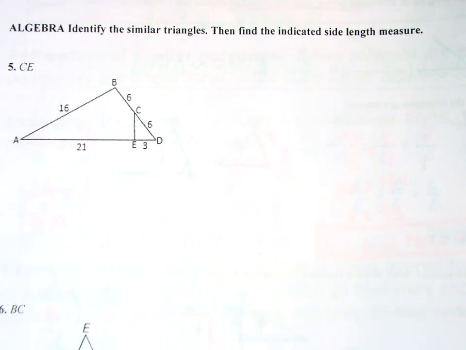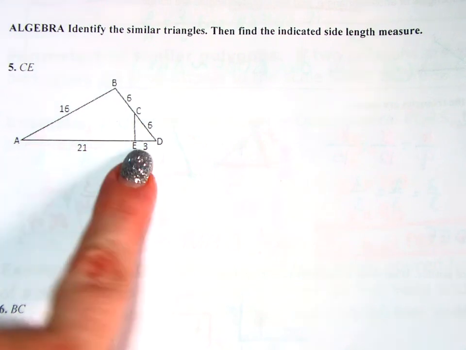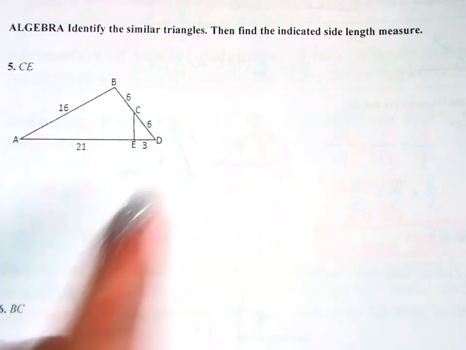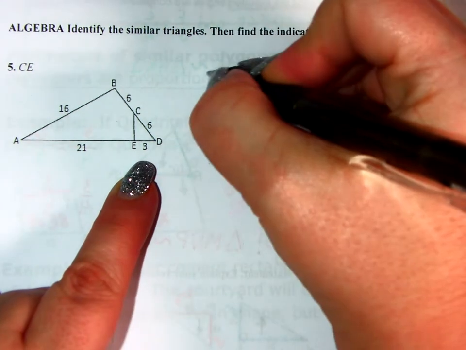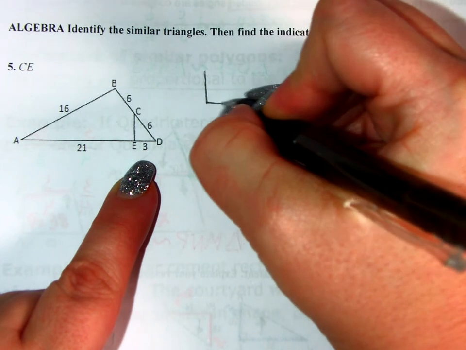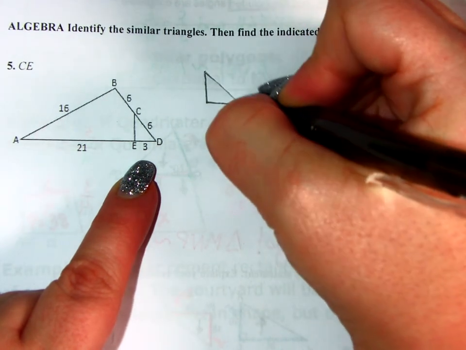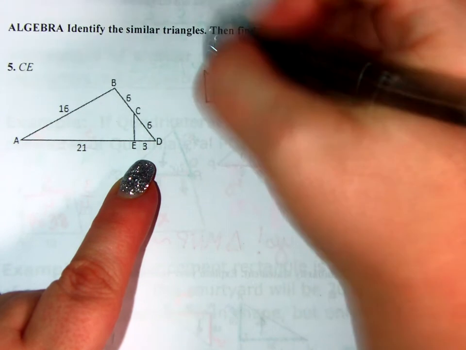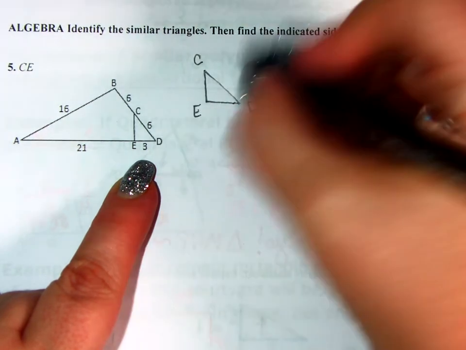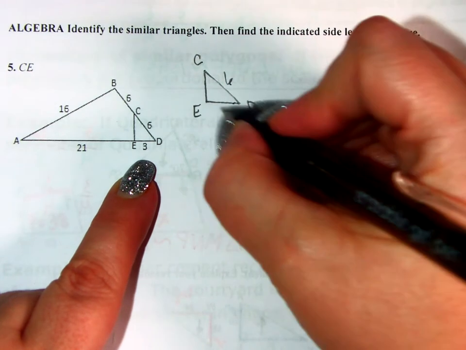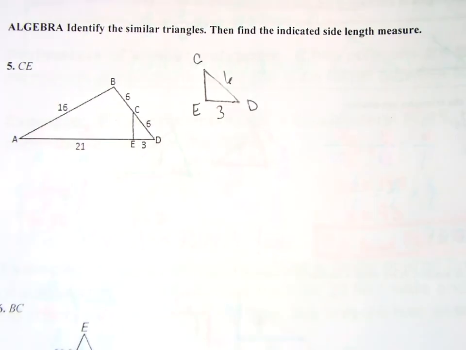Okay. So the first thing I highly recommend you do is separate the triangles into the small one and the big one. Okay. So my little triangle right here, CED or CDE, however you want to say it, or DEC. This little one, DCE, where C to D is 6 and E to D is 3. I don't know CE. I want to eventually find that.